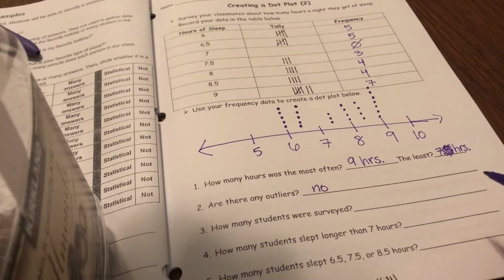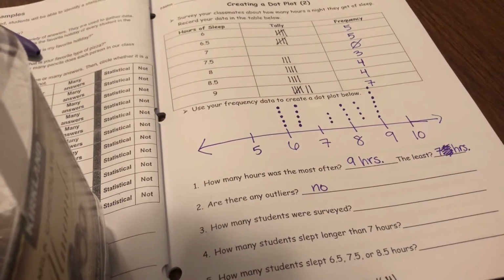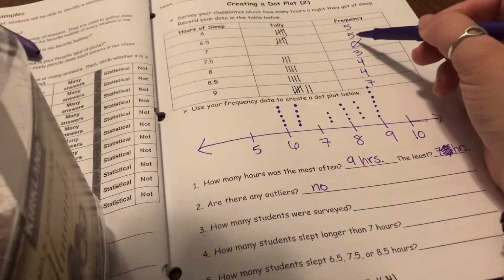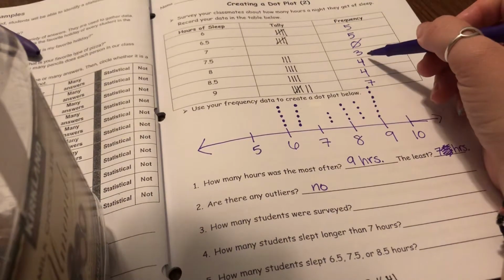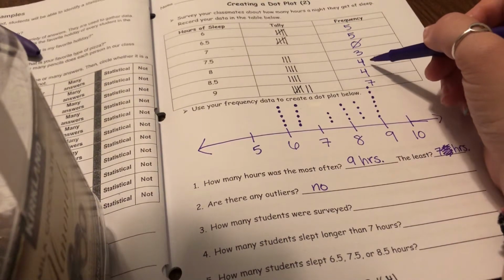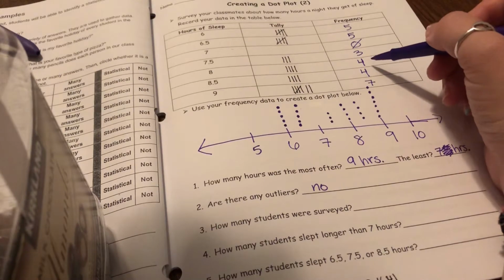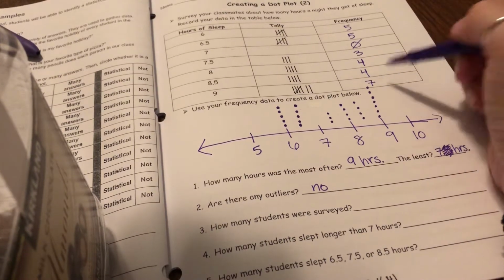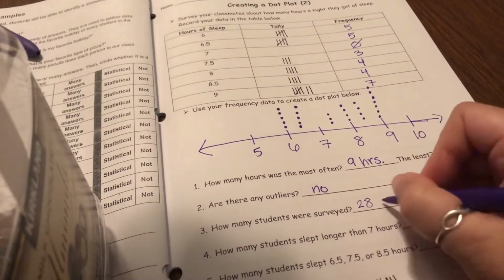How many students were surveyed? So how many people answered? Count it up. You had 10, 13, and 13 plus 4 is 17. 17 plus 4 is 21. 21 plus 7 is 28 students.